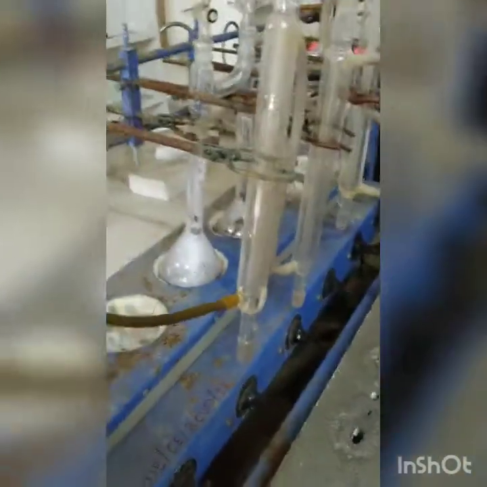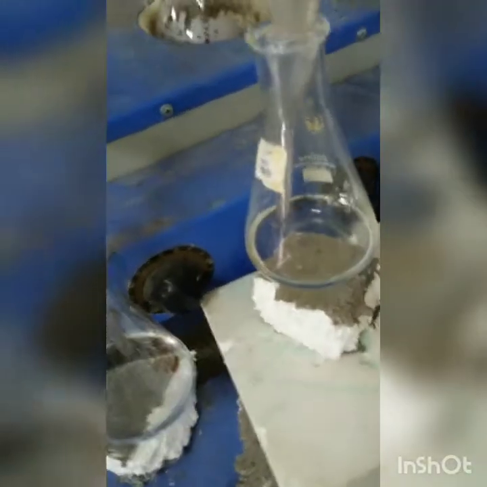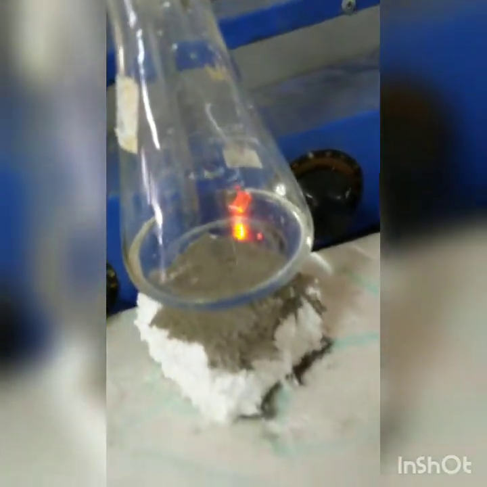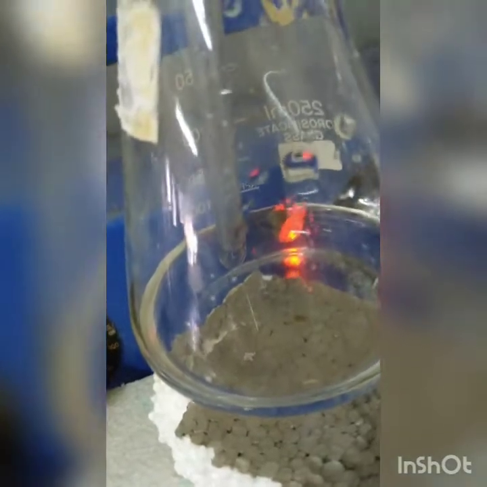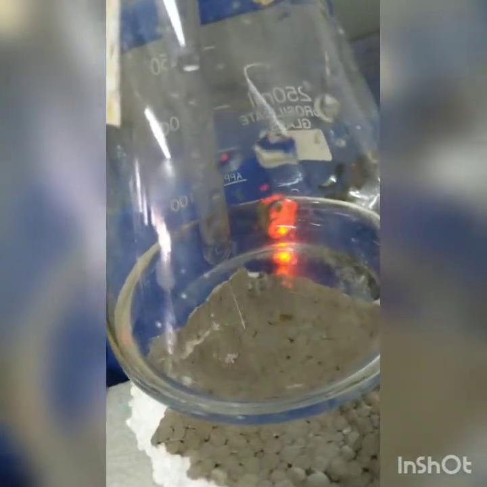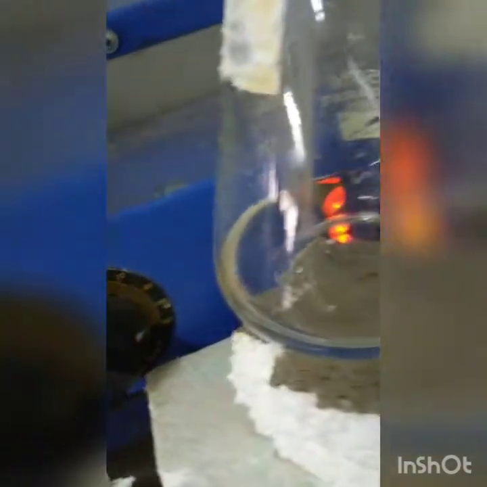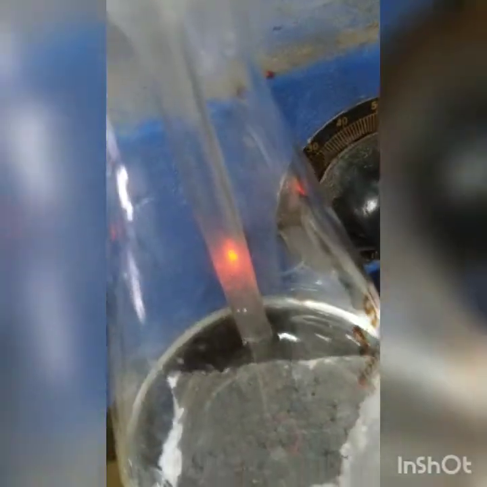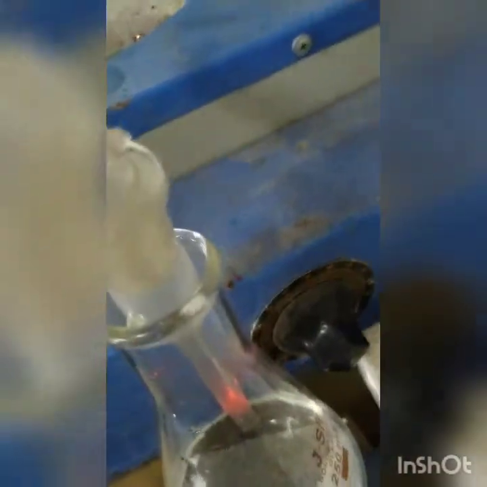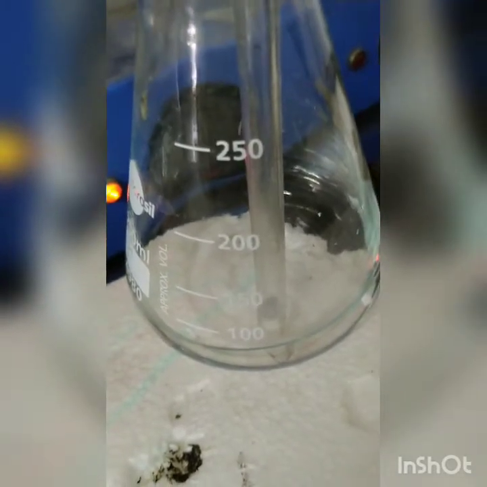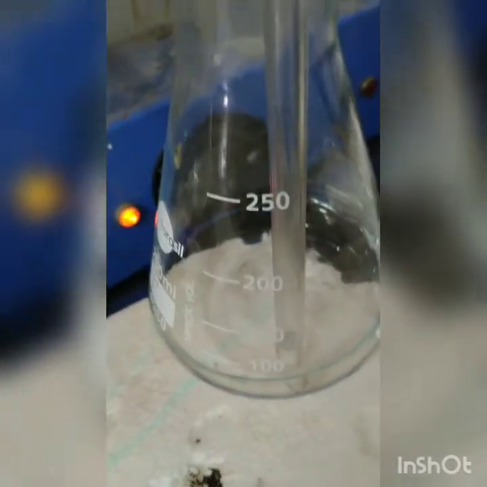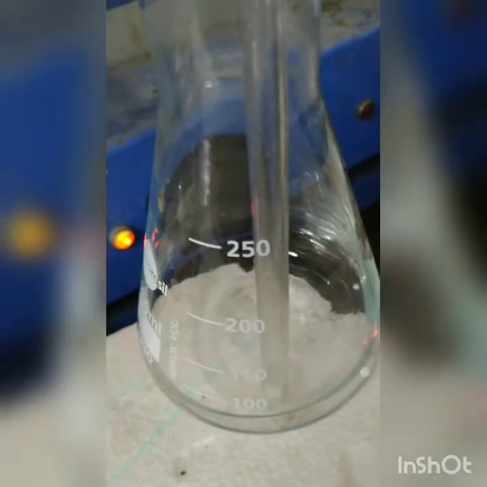So we will make the arrangements here. Now as you can see, our distillate collection assembly is ready. The bottom of the distillate tube is immersed in the boric acid solution in all the 3 distillate flasks. We are going to collect the distillate in each of these conical flasks, and 200 ml distillate will be collected.